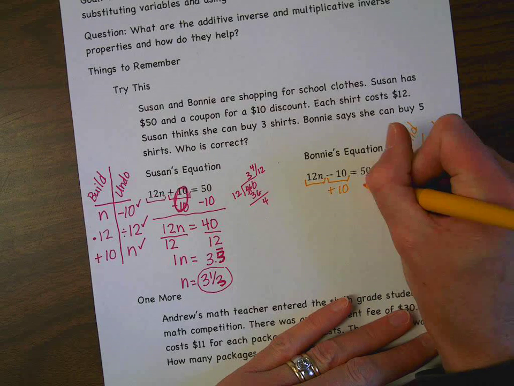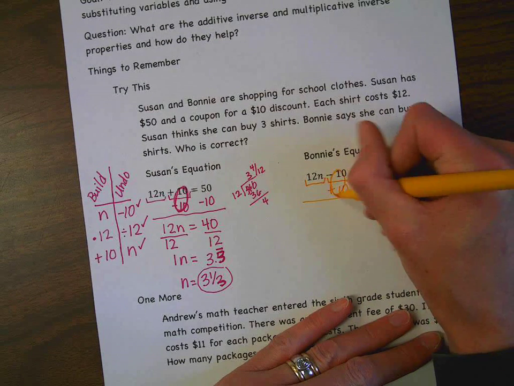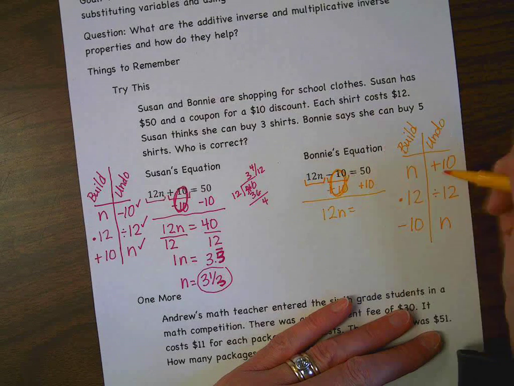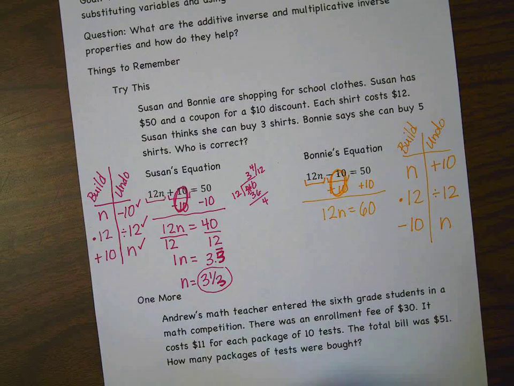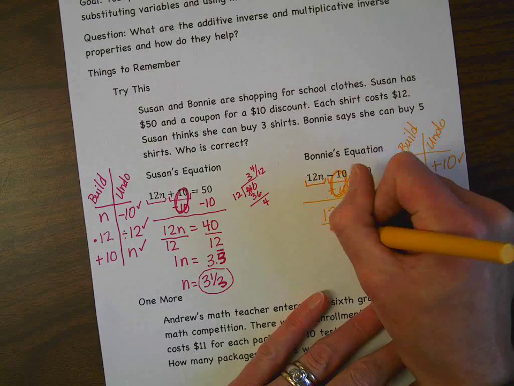First step says to add 10. What you do to one side, you have to do to the other to keep them balanced. So this one becomes a 0, and we're left with 12n on this side, equals 50 plus 10 equals 60. Now I've got to put a check mark because I added 10.